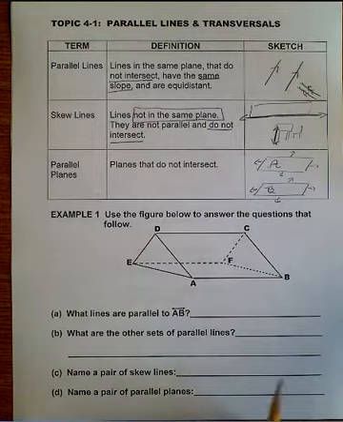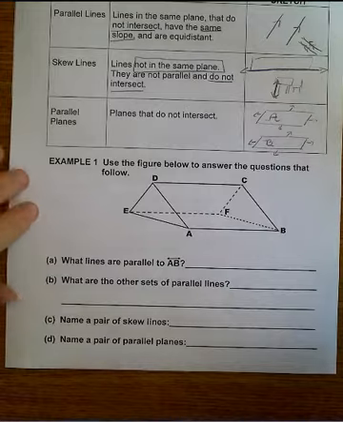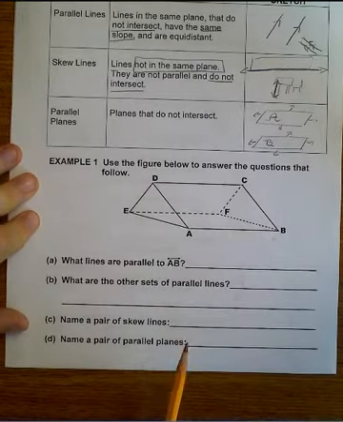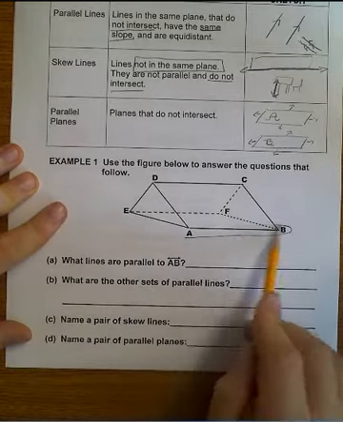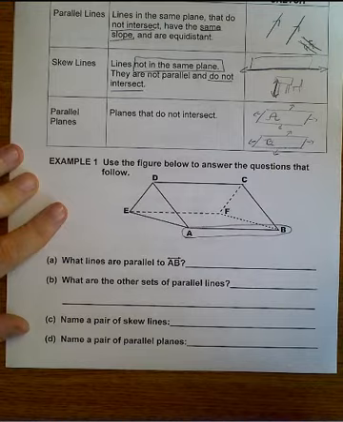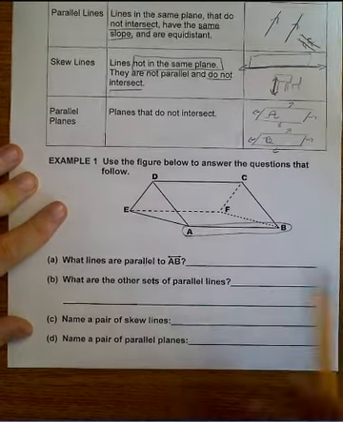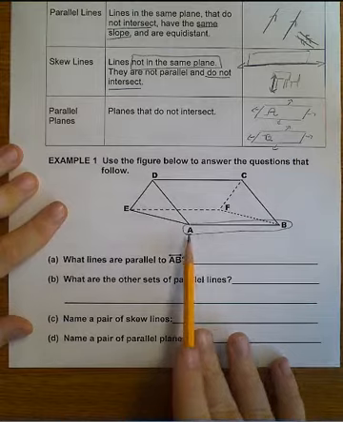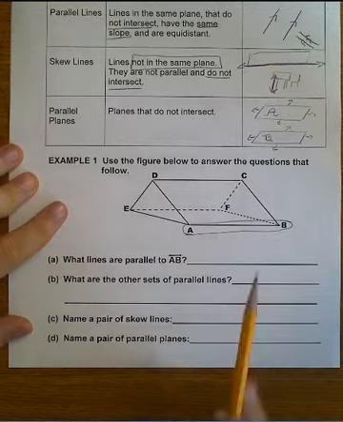So to get a better illustration of what all these are, we're going to talk about and label them on a figure. So our first question is lines that are parallel to AB. Now I do want to remind you that in the video, when we get to examples, you can go ahead and try to answer the questions first and then check to see if you got them right. Feel free to pause, to rewind, to play again. This video is for your benefit.